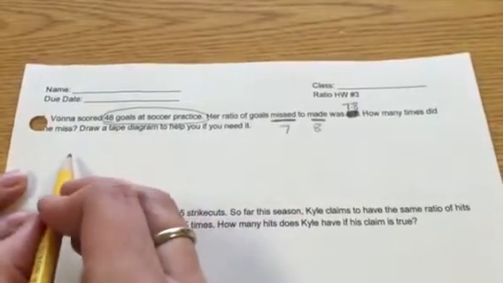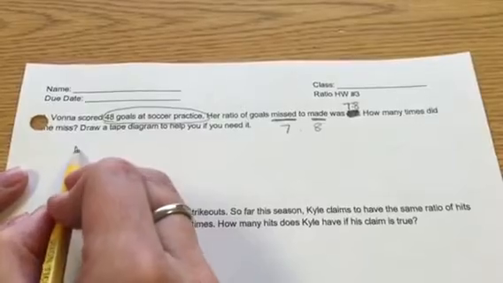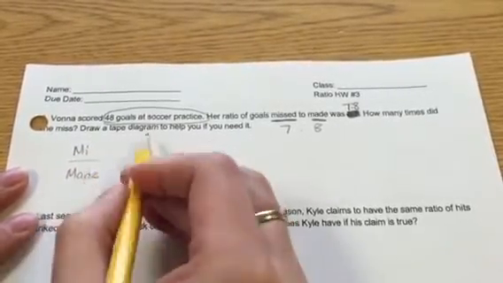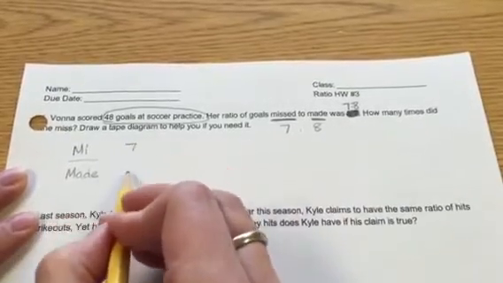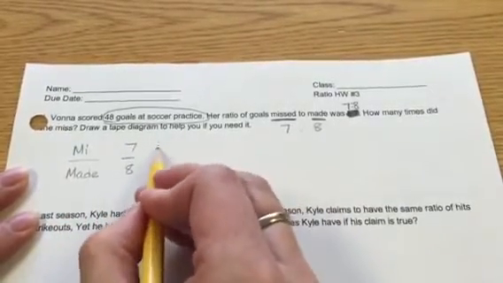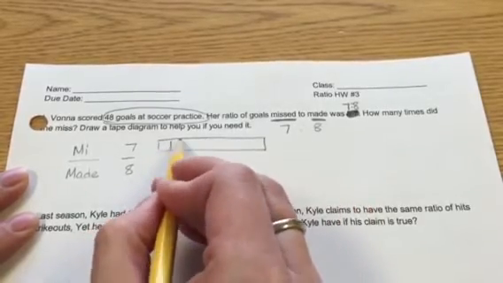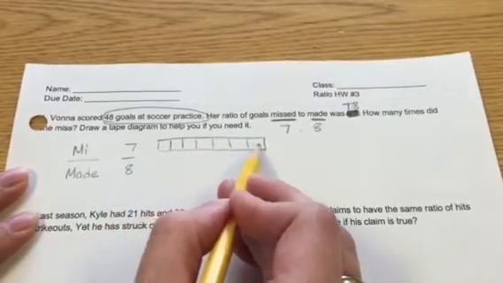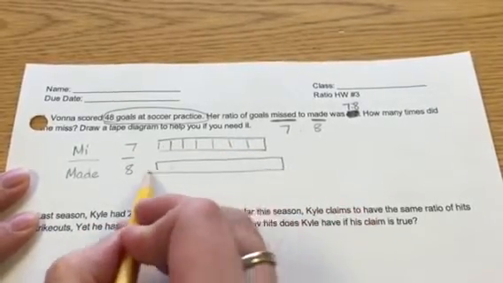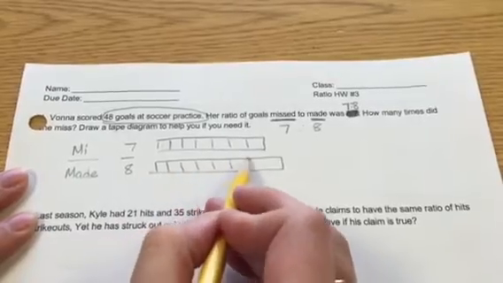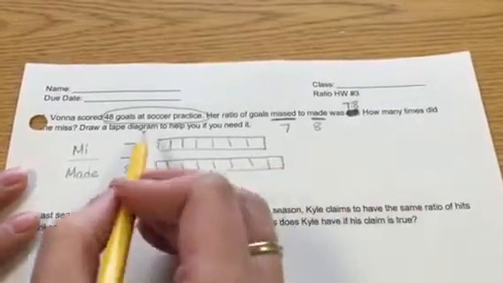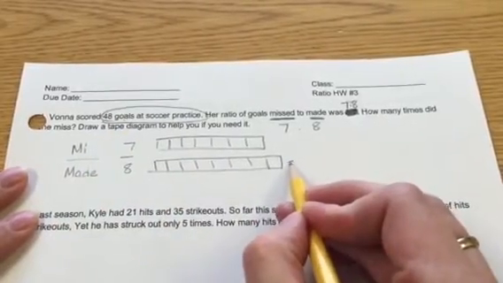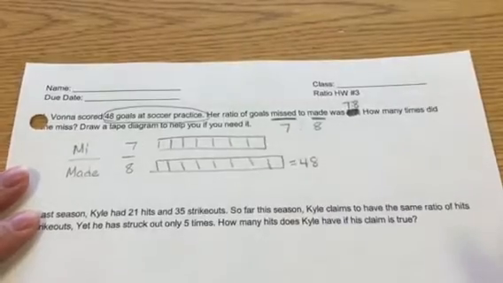All right, so the first thing I'm going to do is my labels. Missed to made. And then they said the ratio was 7 to 8. So I'm going to make 7 squares. 1, 2, 3, 4, 5, 6, 7. 1, 2, 3, 4, 5, 6, 7, 8. Okay, so they told us there's 48 goals that were made. So the made goals is going to equal 48.